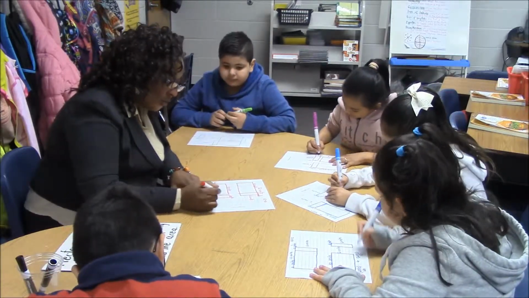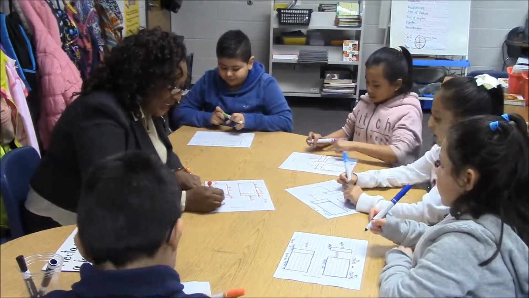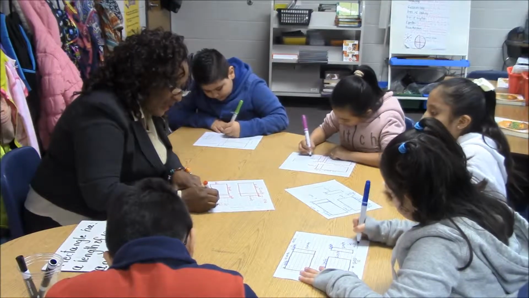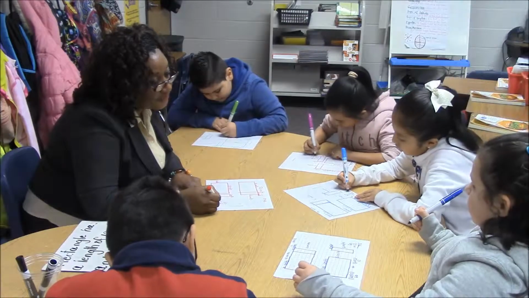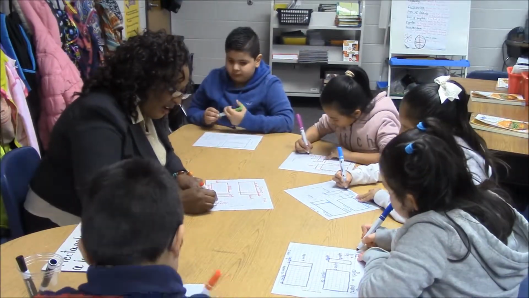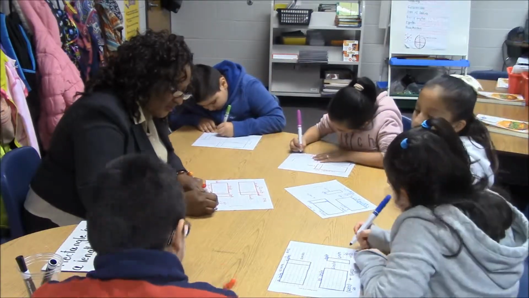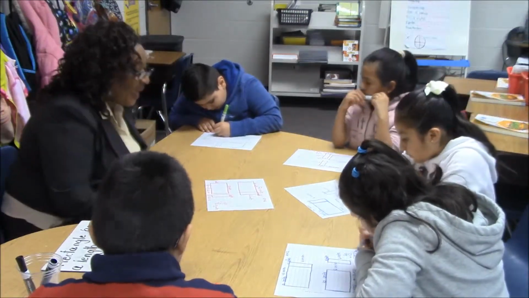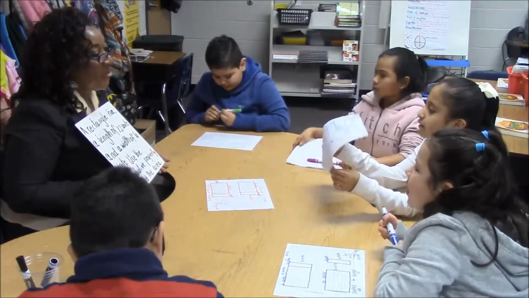Now what is our next step? We have to add 60 plus 12 equals 72. And area is measured in what? What is area measured in? Square units. Area is measured in square units. So what is the area of our rectangle? 72 square units.